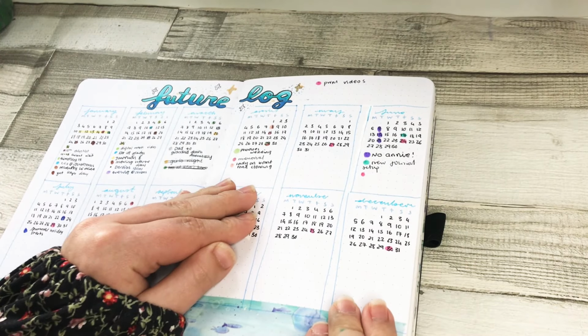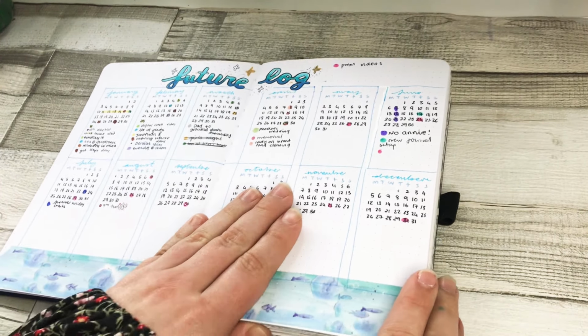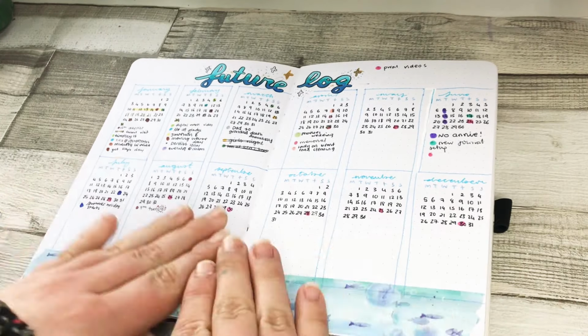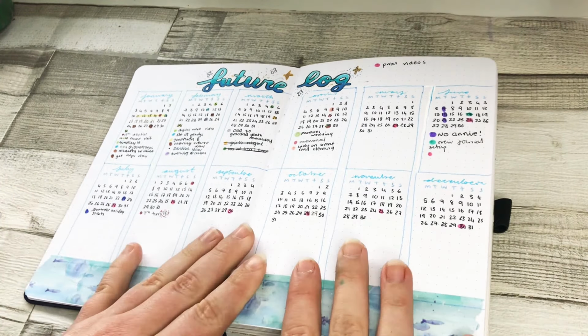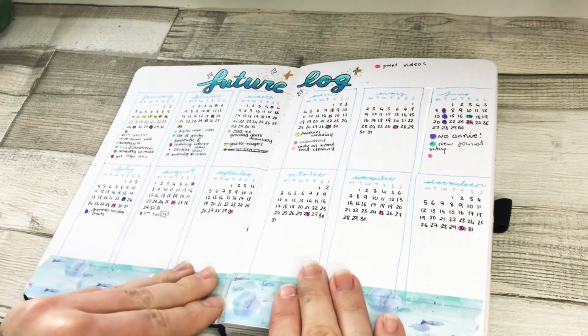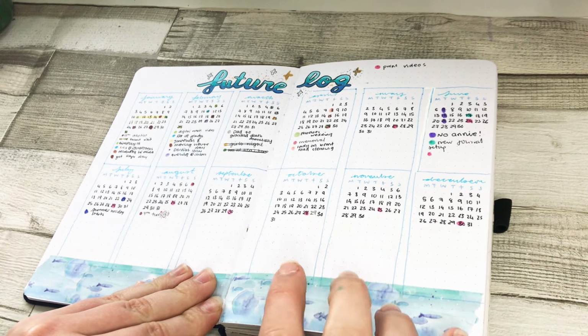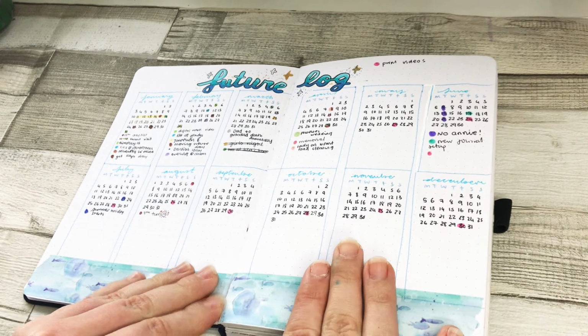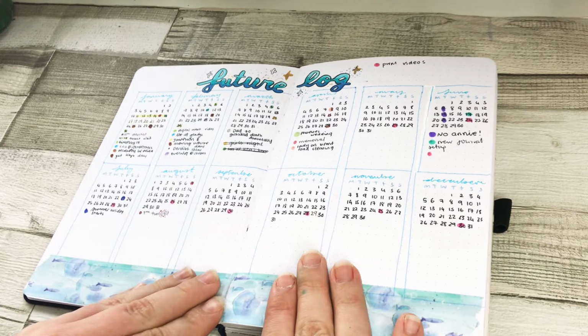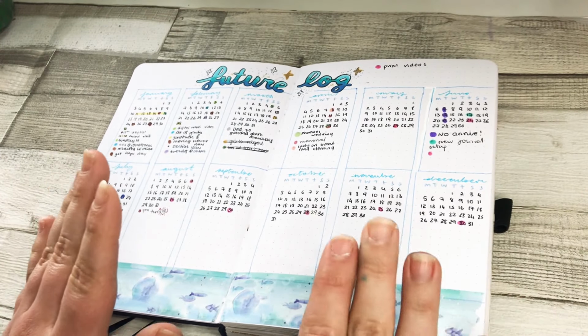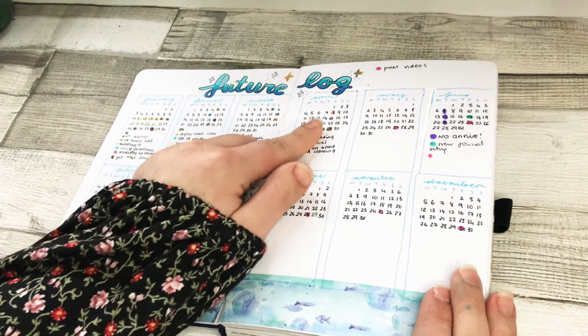To give you a little bit of a tour as to how I use my bullet journal, I'll do a little bit of a tour for most of my bullet journals. Some of them I'm currently not using right now, but I'll give you a brief tour of how I use them and why they're in my collection. So this is my future log.